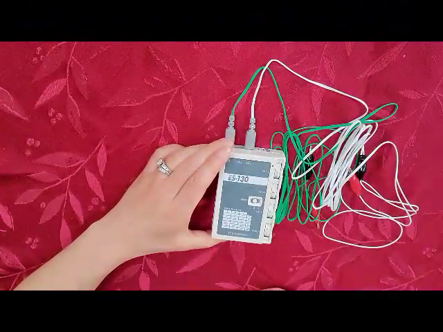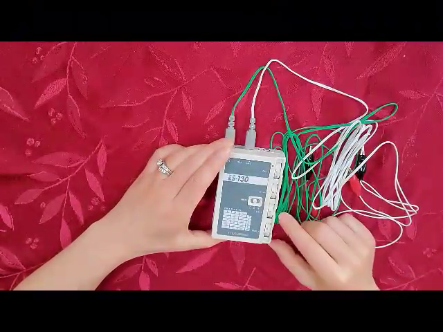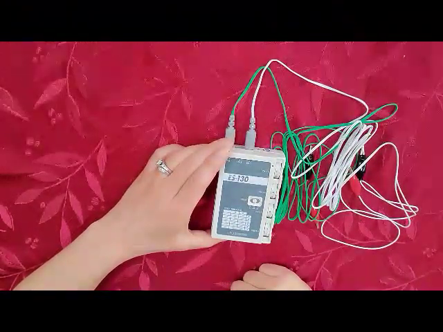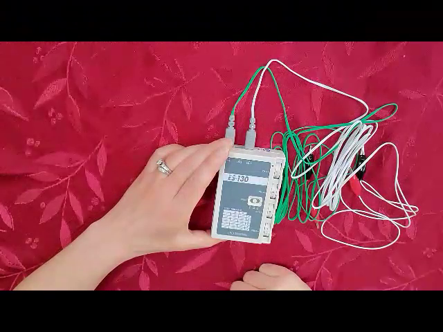And then now we are ready to begin our treatments by, again, very slowly adjusting the amplitude using the appropriate channel dials. And that is how you set frequencies on the ETO electrostimulator.